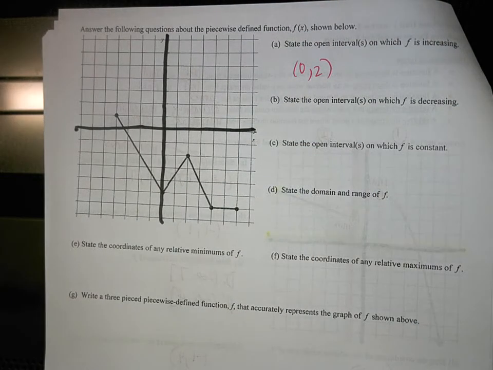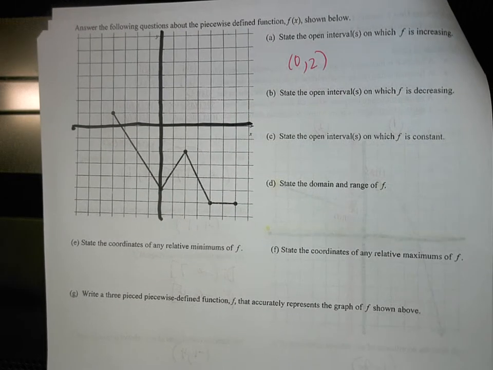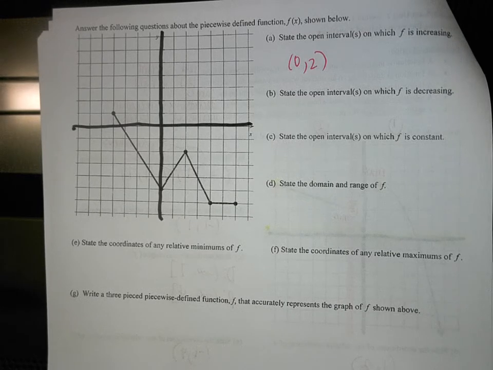So I'm going to give you another little bit of time to try to write where it's decreasing. How many different places is it decreasing? 2.